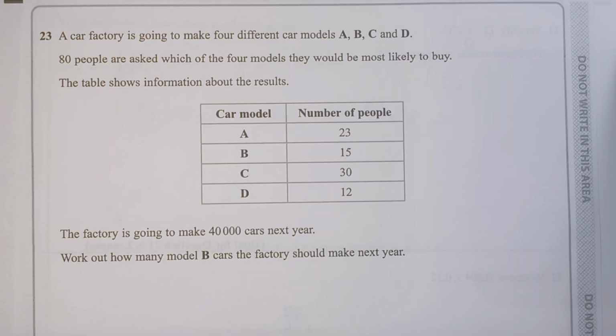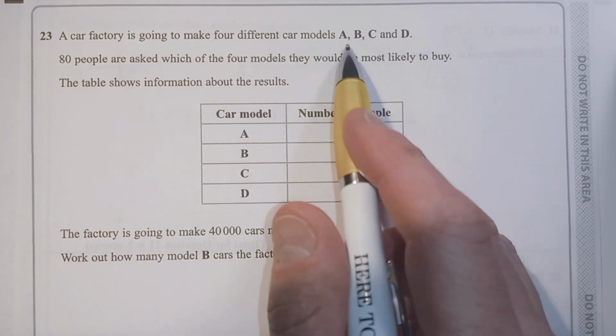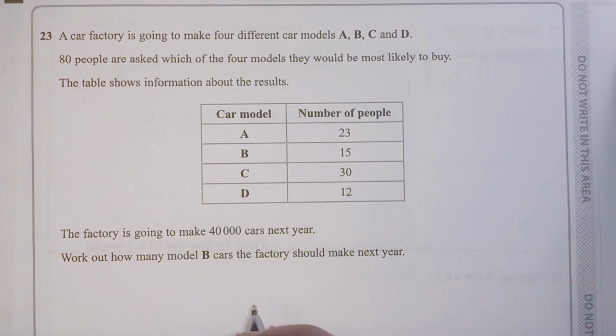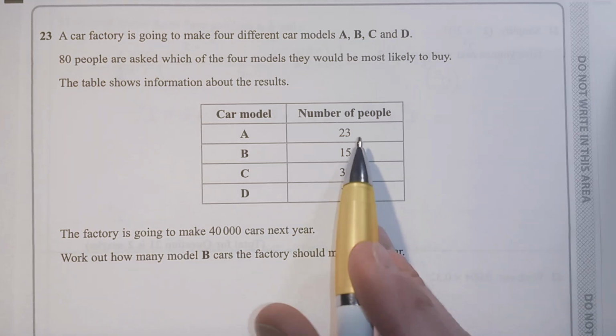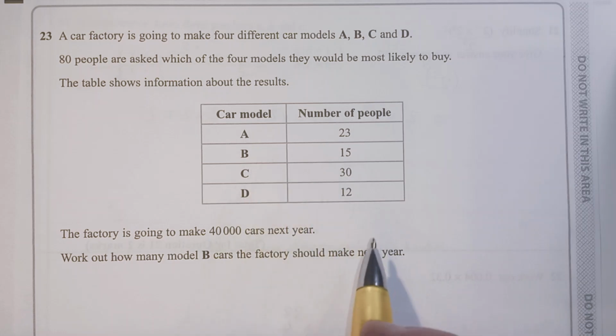Question 23. A car factory is going to make 4 different car models, A, B, C and D. 80 people are asked which of the 4 models they would be most likely to buy. The table shows information about the results. So 23 people said A, 15 said B, 30 said C and 12 said D. The factory is going to make 40,000 cars next year. Work out how many Model B cars the factory should make next year.